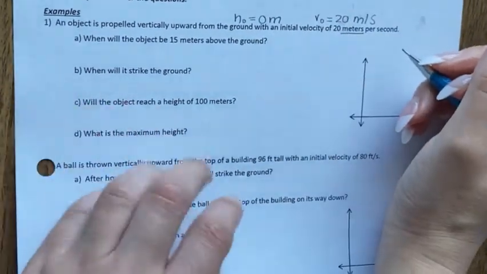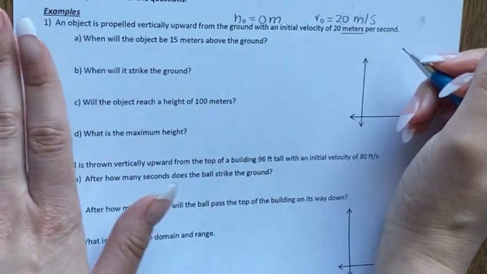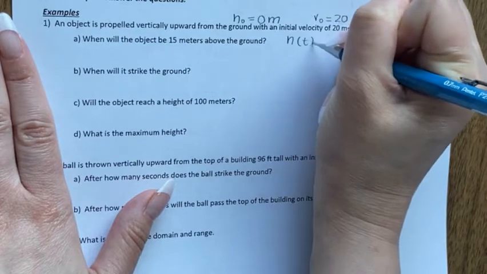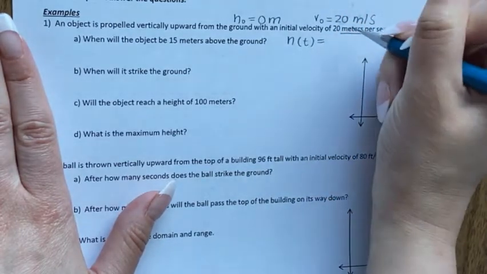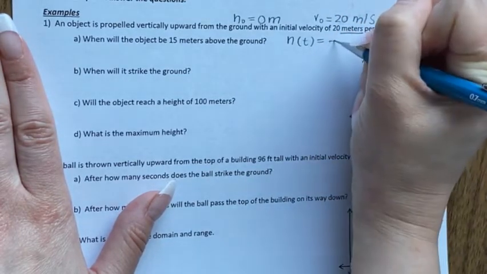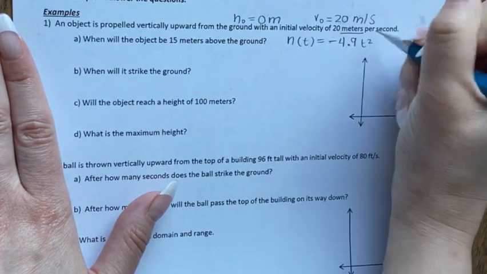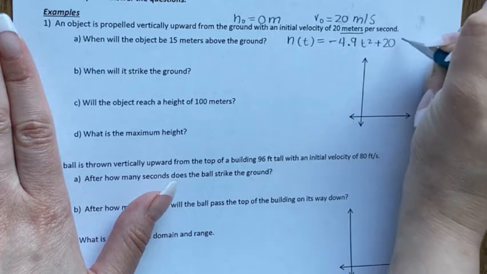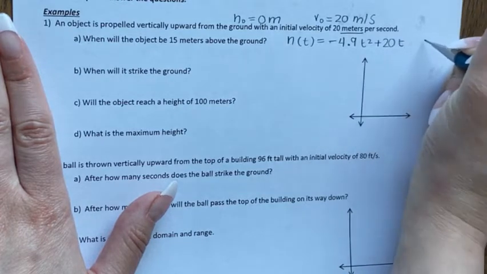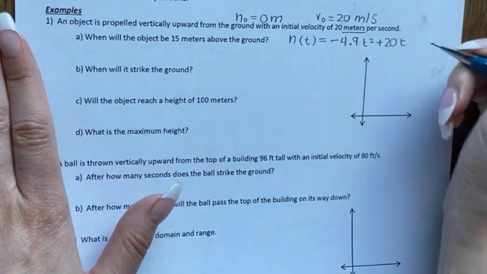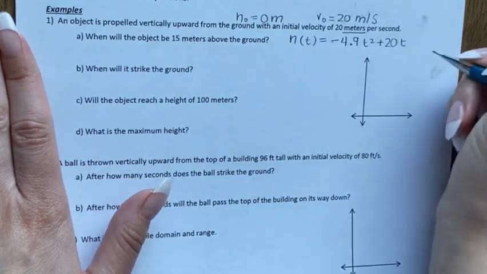The first thing that you need to do after that is you need to create your equation. Your equation in this situation is going to be h of t is going to be equal, and since we're talking about meters, we're going to use the negative 4.9 t squared plus the 20 because you have the initial velocity times t plus 0, that I'm not going to write because I know that that's nothing, okay? You can write it, but it doesn't make any difference.